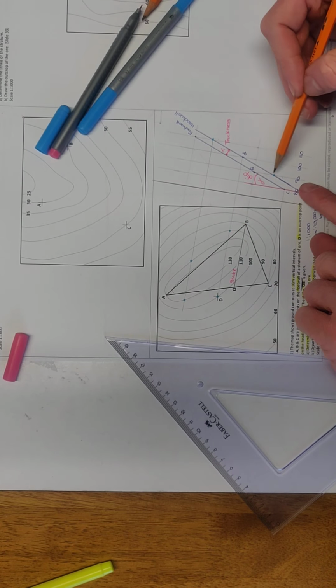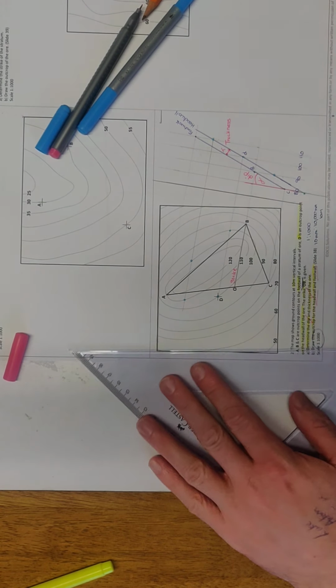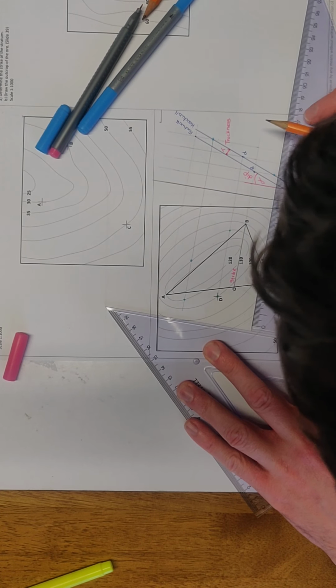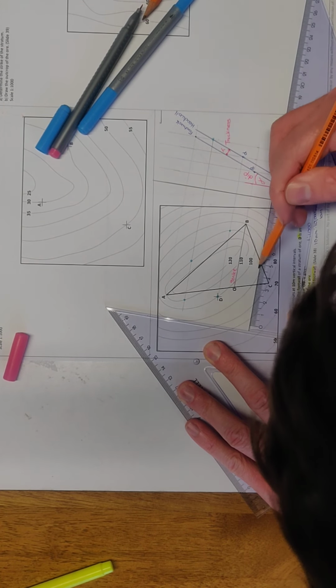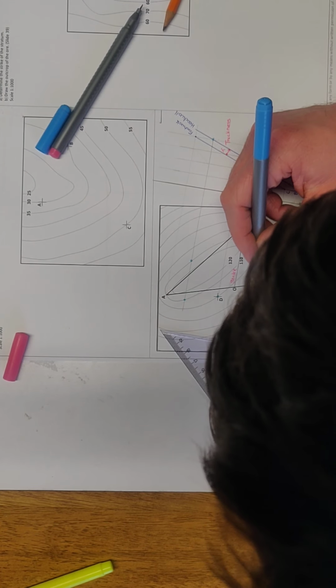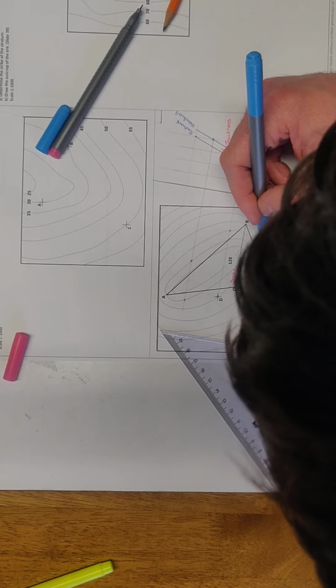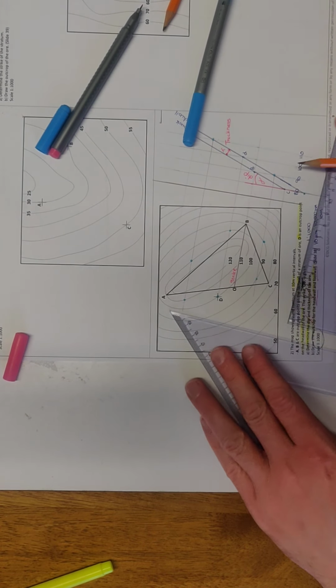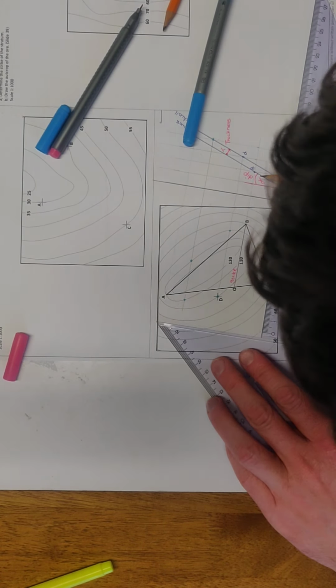Staying with the head wall, 90, bring that back. Where does it hit 90? There, there. And then it won't even hit 80, so there's probably no point in doing that. 80 is off the drawing.